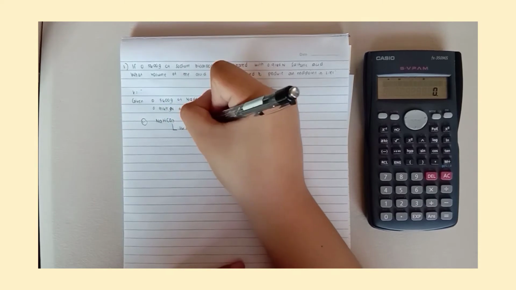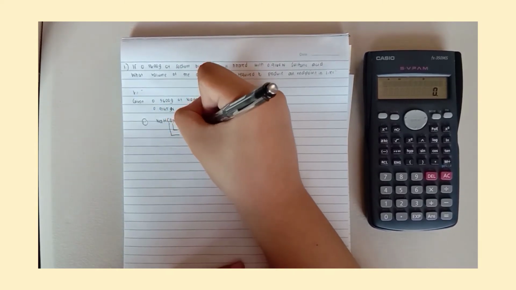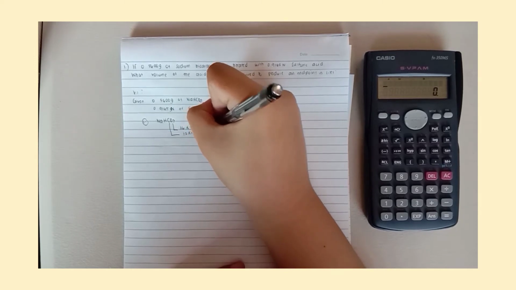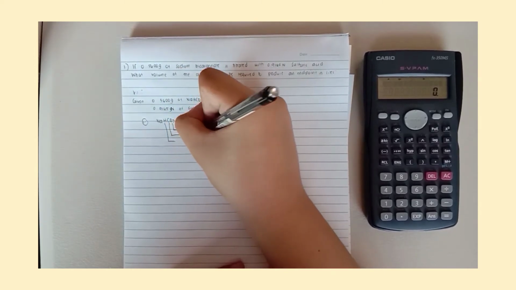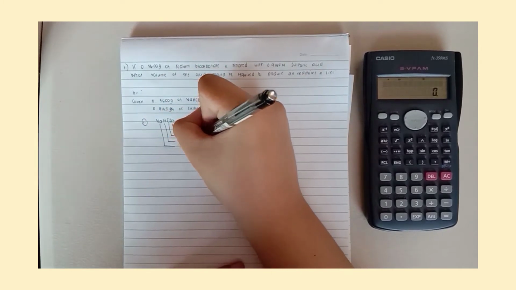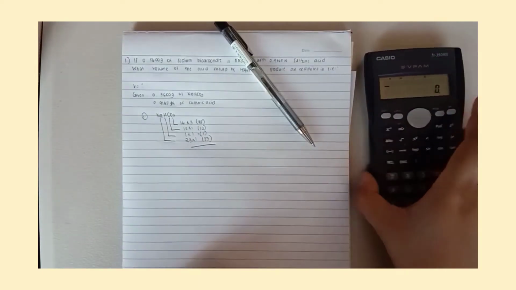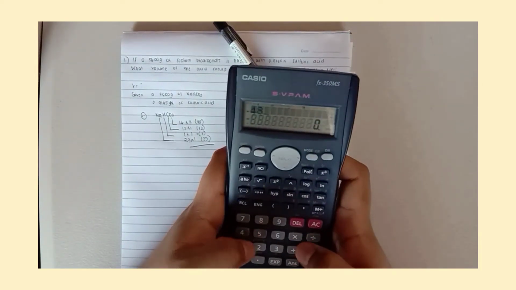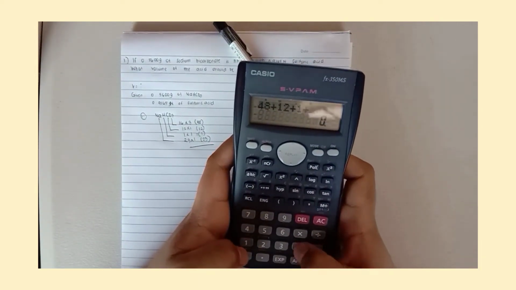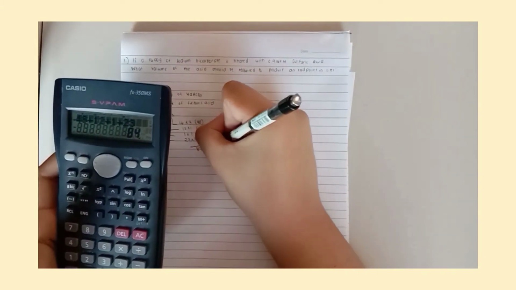16 times 3, 48, 12 times 1, hydrogen 1 times 1, sodium which is 23 times 1. So i-compute natin. 48 plus 12 plus 1 plus 23, which is 84 gram per mole.